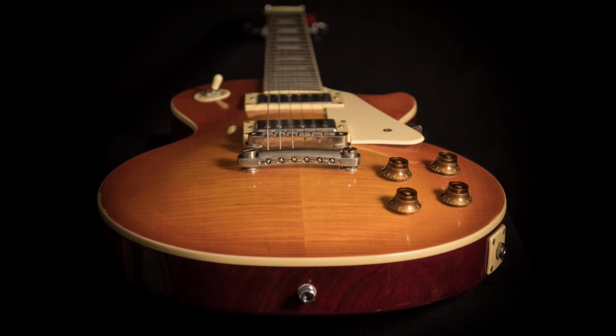The fingerboard, also called the fretboard, is a piece of wood embedded with metal frets that comprises the top of the neck.